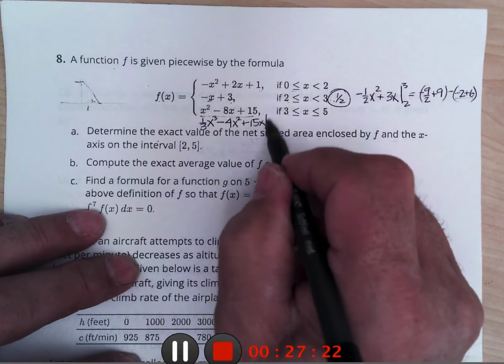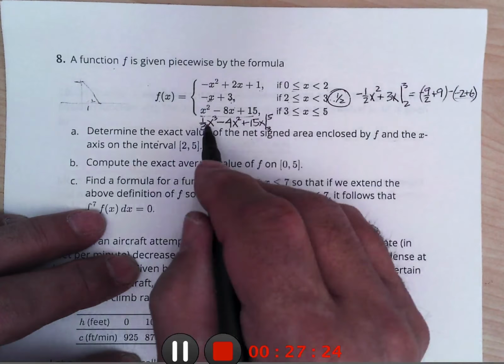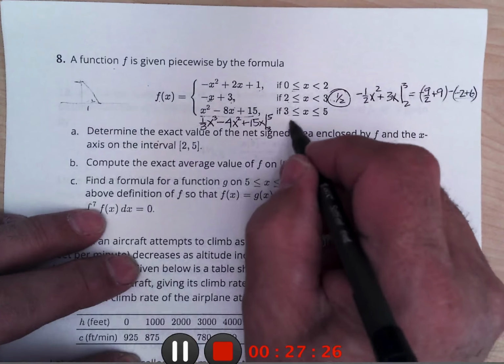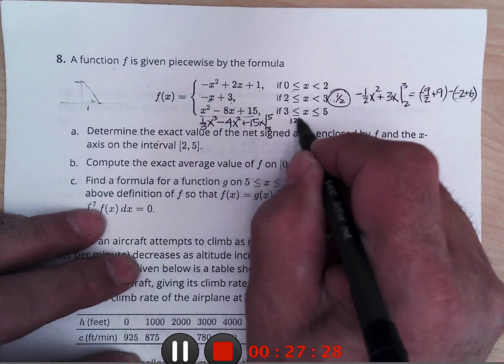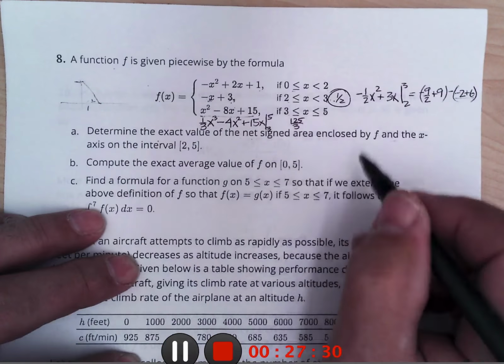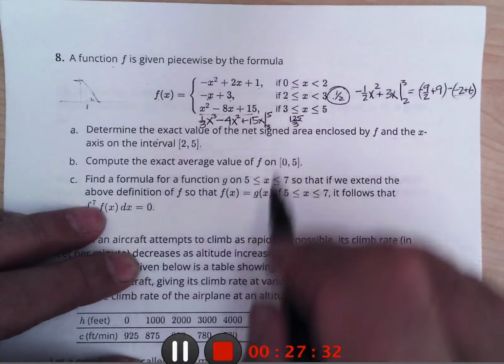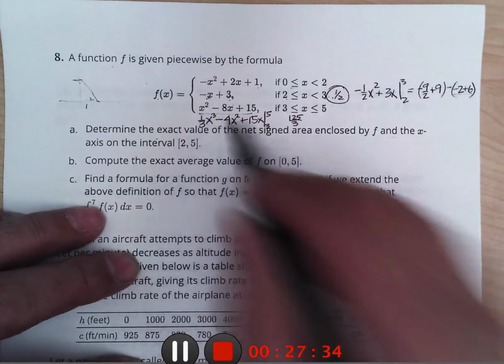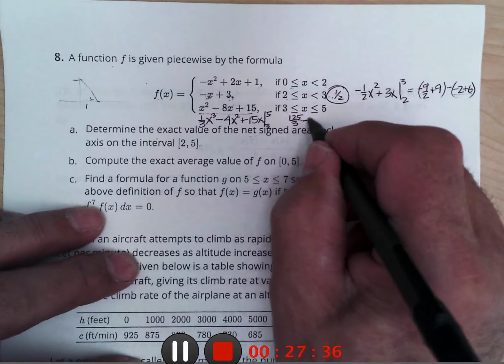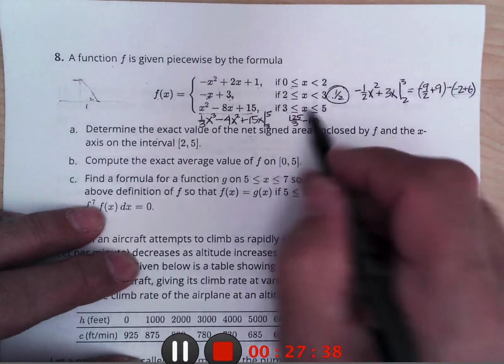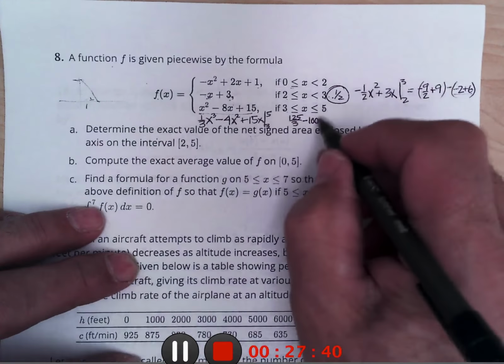If I put 5 in there, it's 125/3. Put 5 in there, that's 25 times the negative 4 is negative 100. And put 5 in there, and that's plus 75.